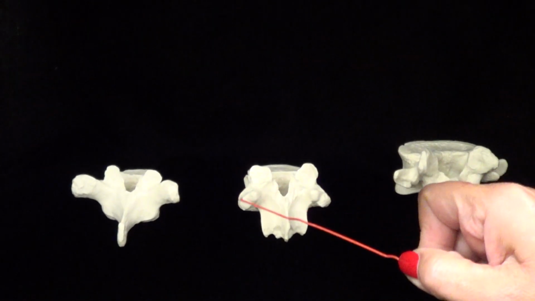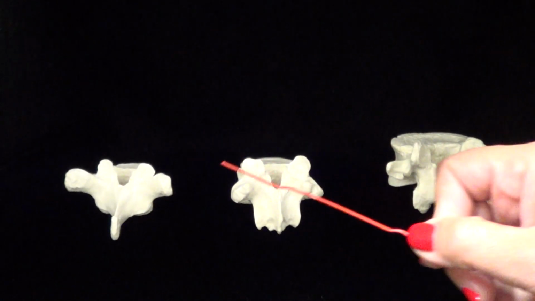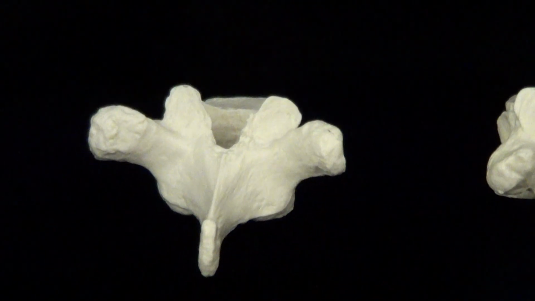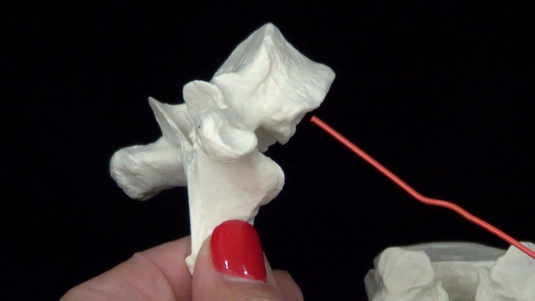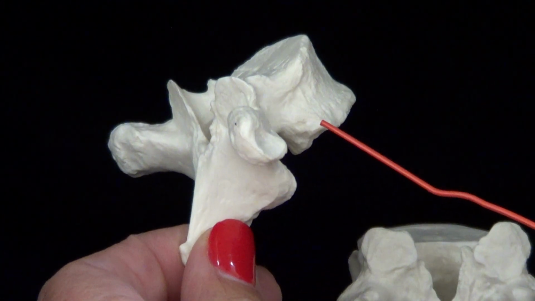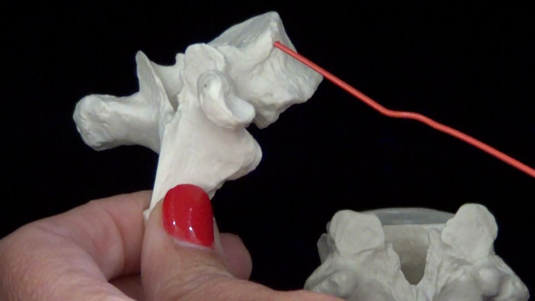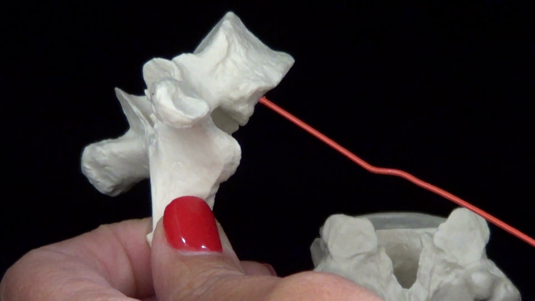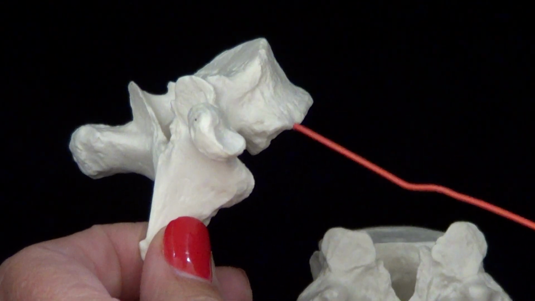So both the thoracic and the lumbar will lack the transverse foramen. Now what the thoracic vertebrae has that the others do not have is what we call a costal facet. So over here is the costal facet that will articulate with the rib. This flat part on top of the body would be the superior costal facet, and on the bottom of the body is the inferior costal facet. These two will articulate with the head of the rib.